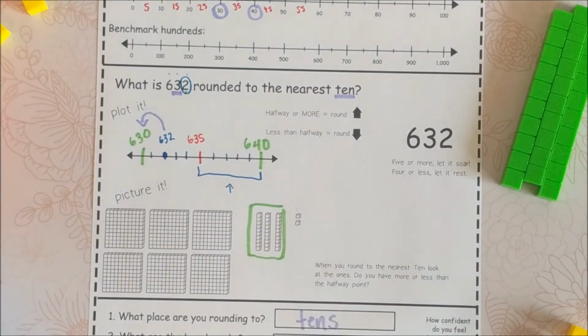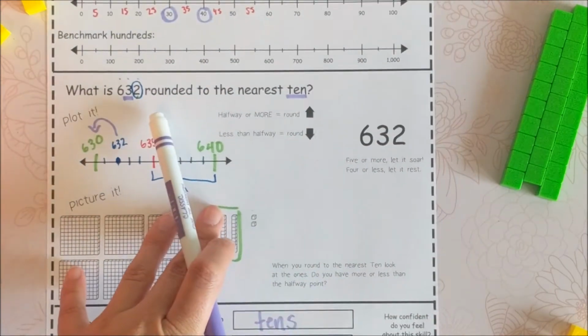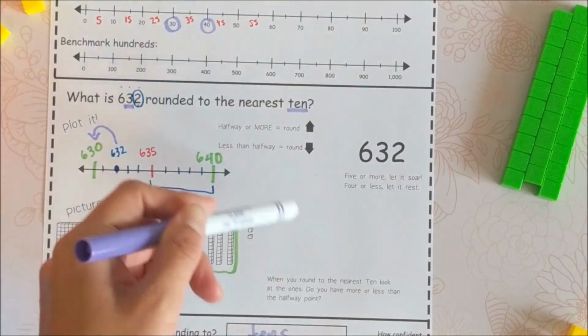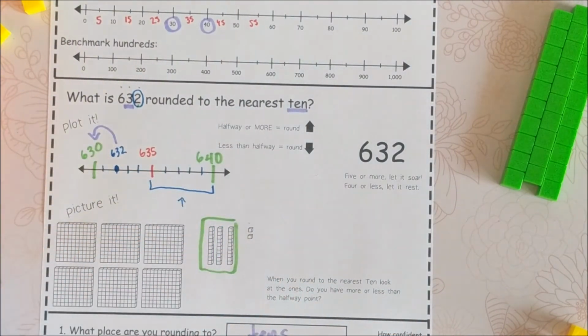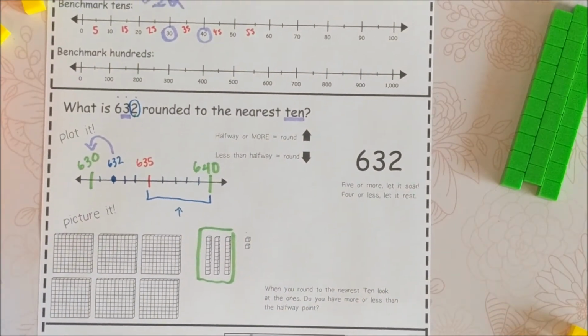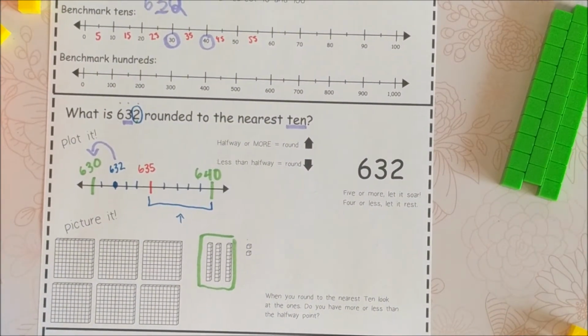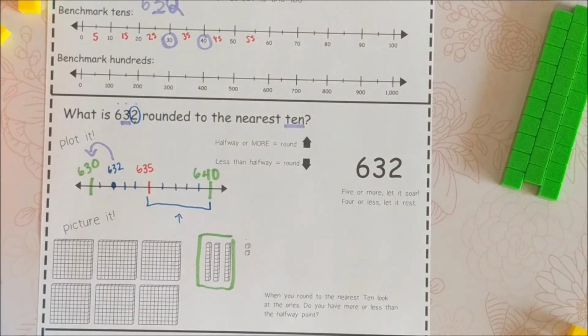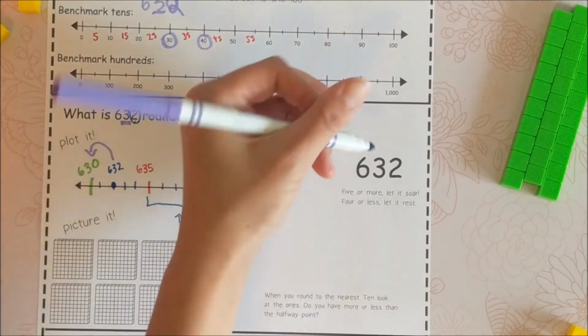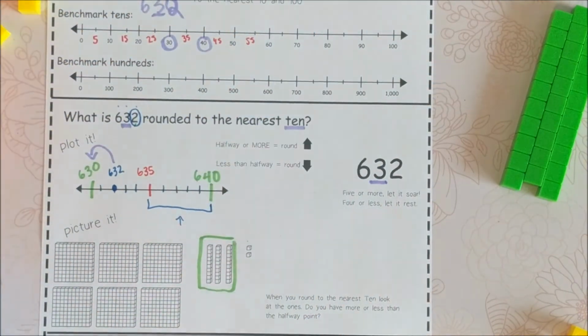Here's our final strategy. It is a little faster, but you want to make sure you really understand these before you do the last one so that you understand the concept of rounding. Here's our last strategy. Take a look at the number, 632. What number are you rounding to? The tens. Underline the tens.